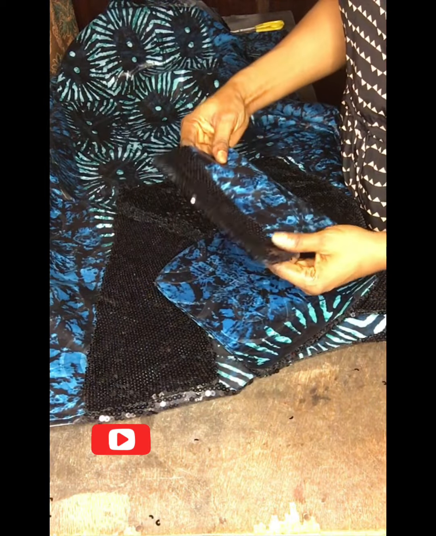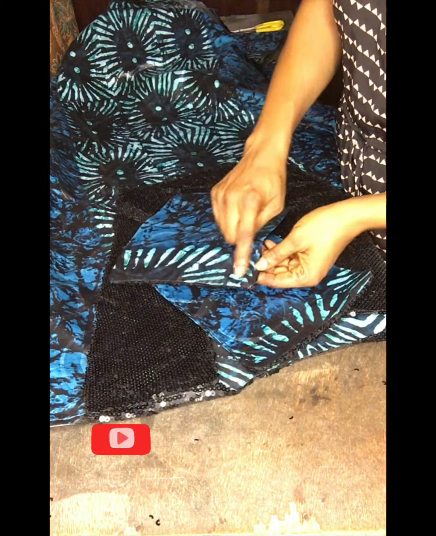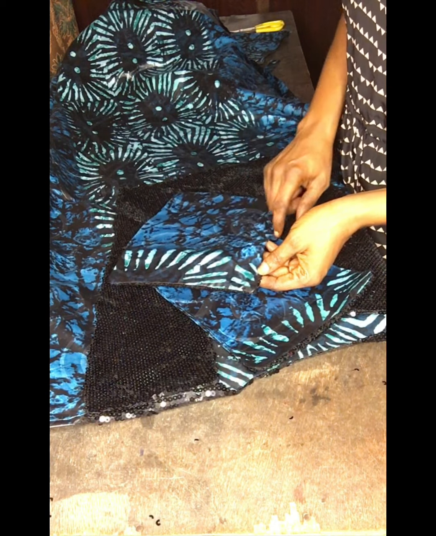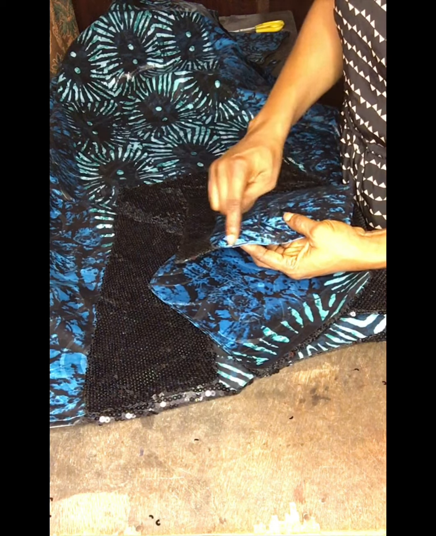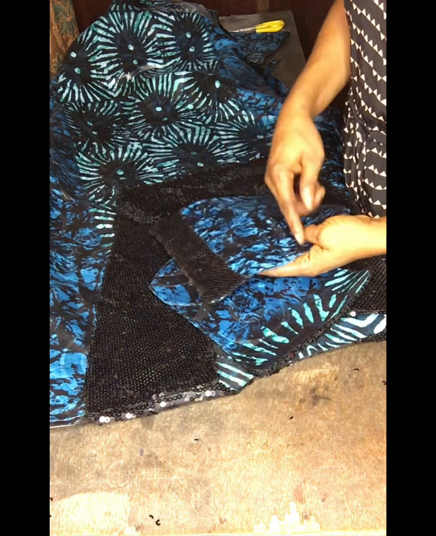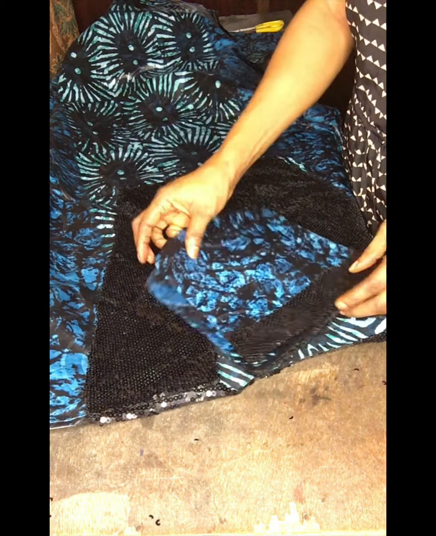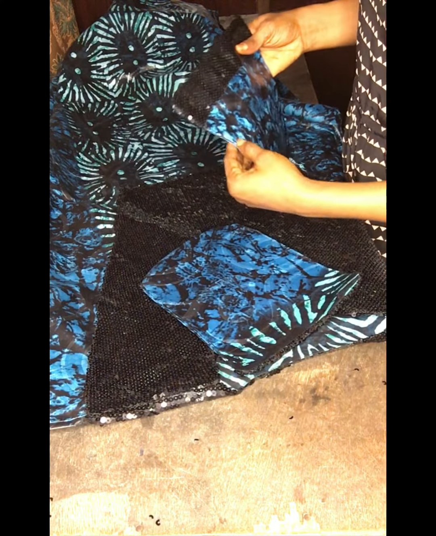So this is my pocket. Can you see how I turn it? I stitch the two together. So I turned it. So that is the place I open. Then I'll now stitch on top of it, because you can't close it round now. If you close it all round, you will not see where to turn it from.